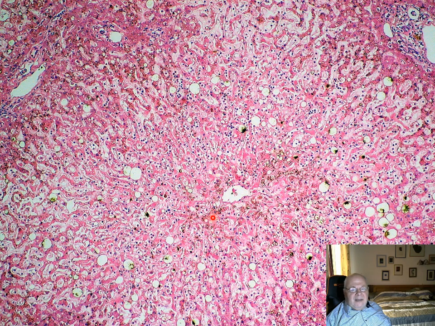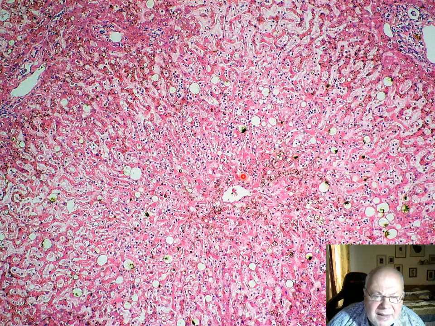In the center, we have stasis. We can see accumulation of blood, red blood cells here. And because of the long duration of the stasis, the nearby hepatocytes are dead. The hepatocytes surrounding the portal spaces are absolutely normal.